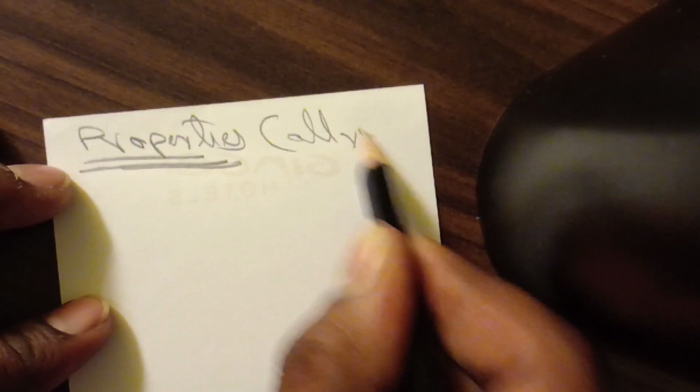You can call the properties attributes also. Attributes, variables, properties, fields. The names are different, but the thing is the same. You can call it properties, attributes, variables, or fields, anything.